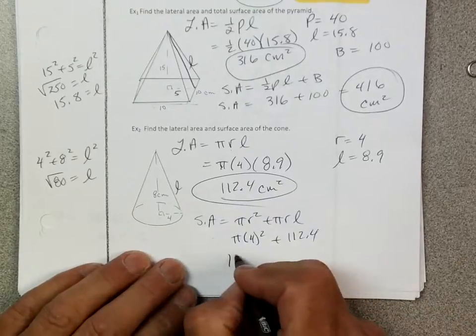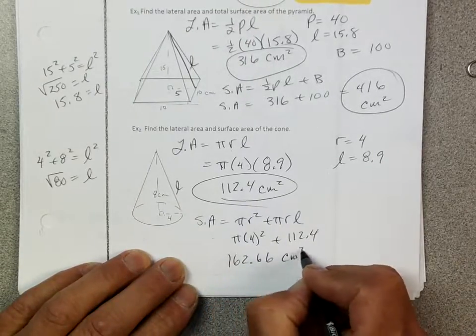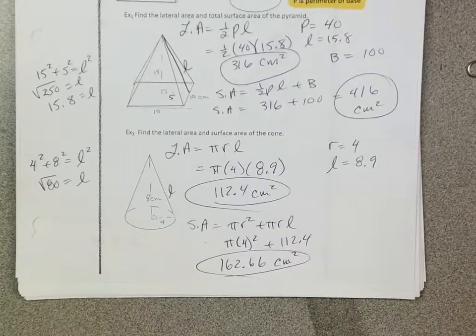162.66 centimeters squared, because it's area, right? Because it's area, okay? Okay, thumbs up, sideways, where am I at? I'm just plugging numbers into the formula. That's all I'm doing, right? Plugging numbers into the formula, pushing buttons, bam, get an answer, okay?